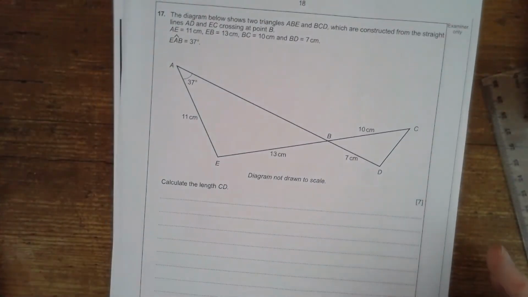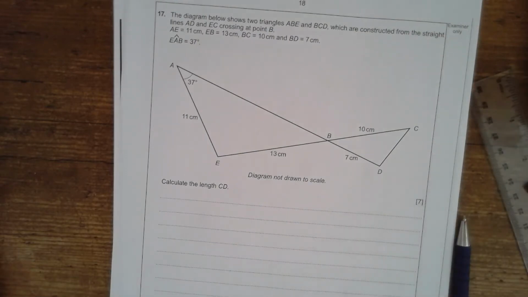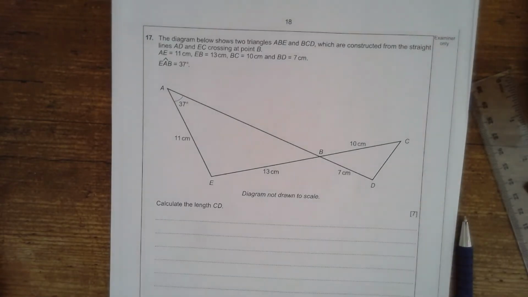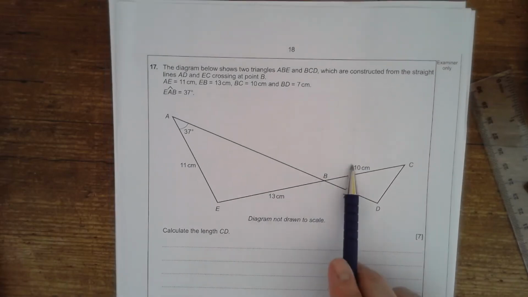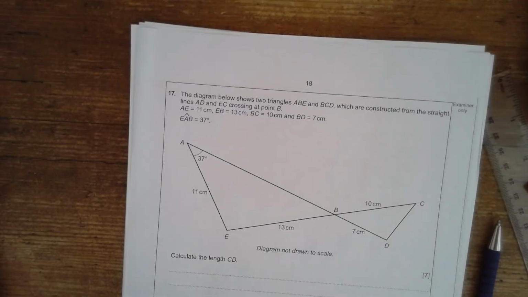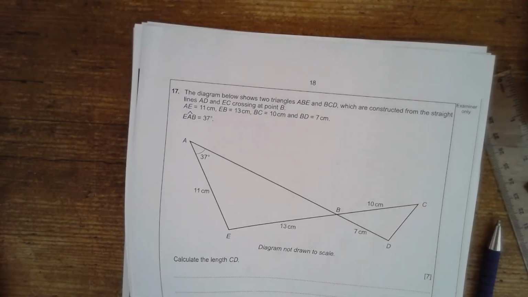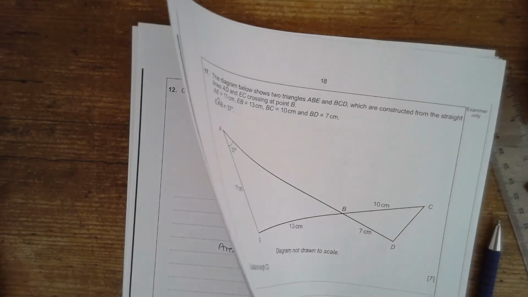Okay, over the page we've got question 17. Have a quick read of it, try and get your head around. Okay, so we're getting very close to the end of the paper now. So this really should be telling you that if I'm looking at triangles, then I'm looking at sine and cosine rule. So I'm going to go and get the front of my paper ready so I can have a look at the formulae again.